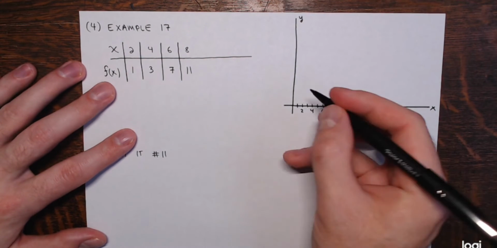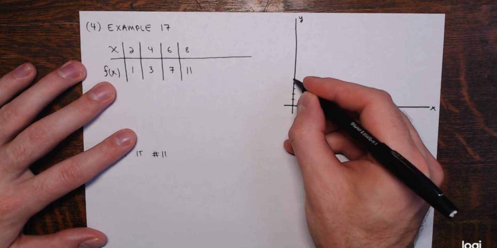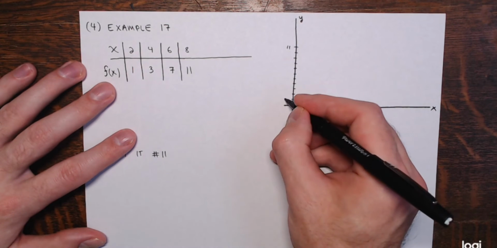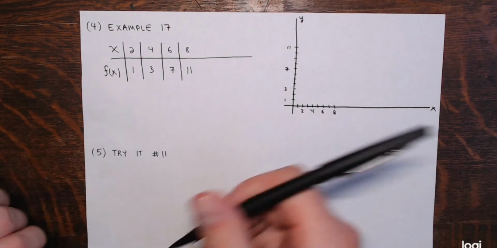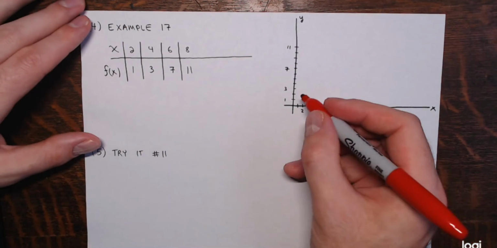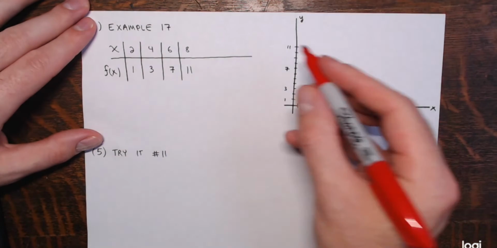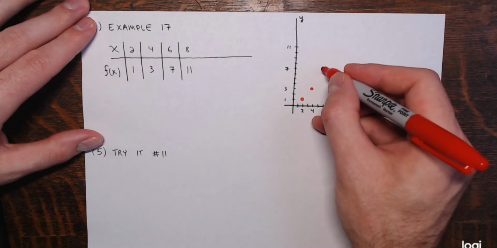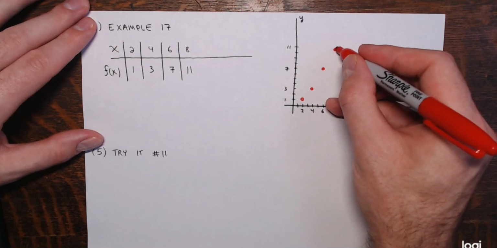And we have outputs up to 11. There's 11, 1, 3, 7. Okay. So I'll plot f in red. You have input 2, output 1, input 4, output 3, input 6, output 7, input 8, output 11. We had this graph up earlier. There's f.